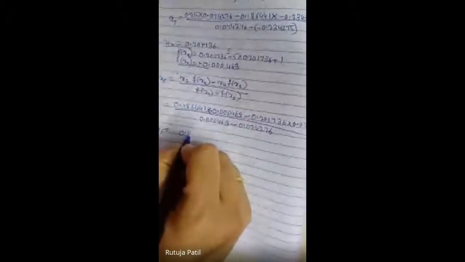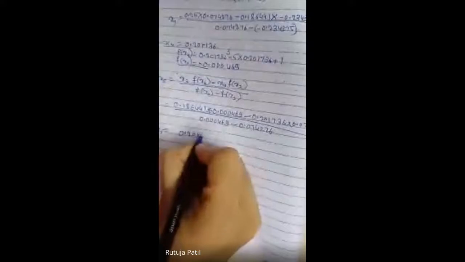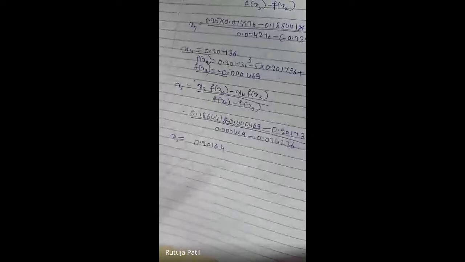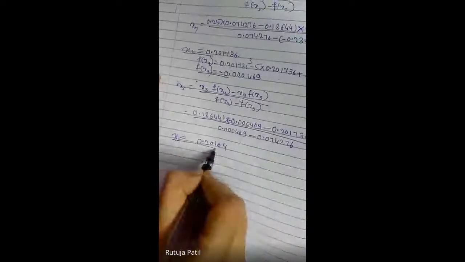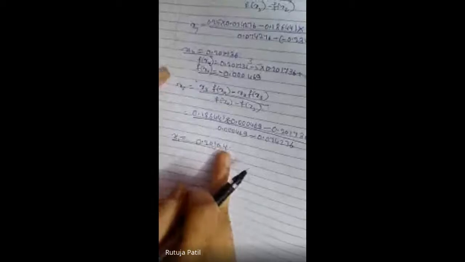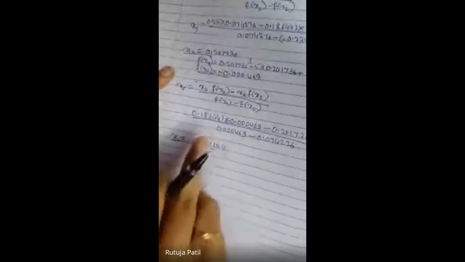Okay. So if we do the calculation, we should get the x5 as 0.20164. Now here you can check what is the value of x5 we got. That is 0.20164. And x4 what we have is 0.201736.